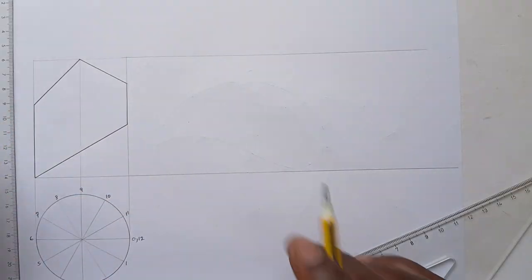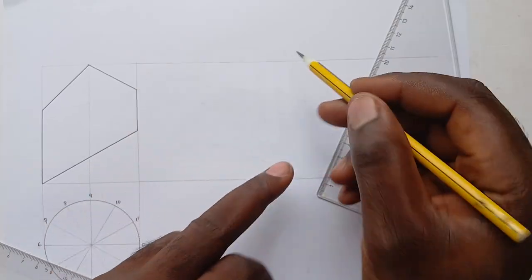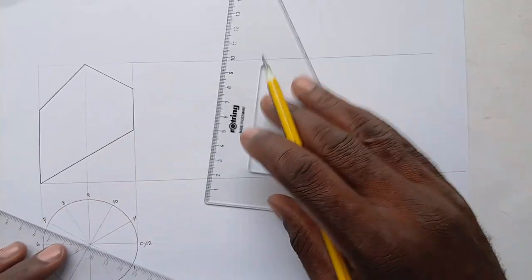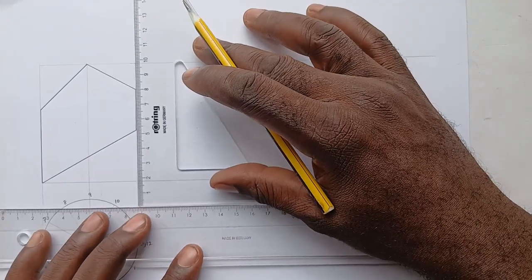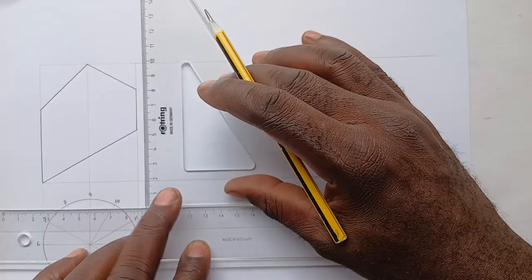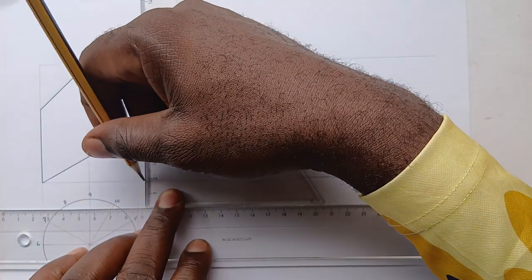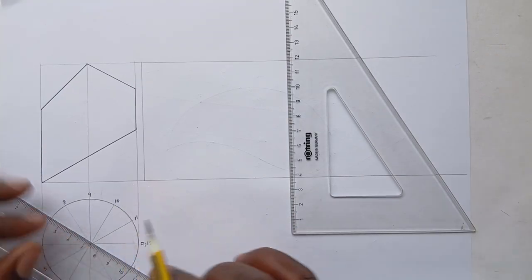Now we want to start our development, so we'll choose the point where we'll start our development from. So we can choose to either develop it together with this drawing, or just give a space. Whichever one you choose is correct. But let me just give a little space. So align your set square with this vertical line here, and just give a little space and drop your first line. So this is where I'm going to start my development from.